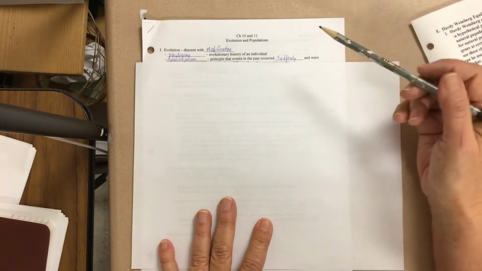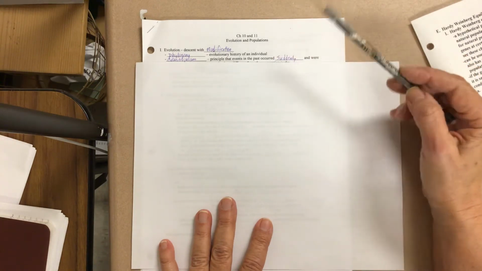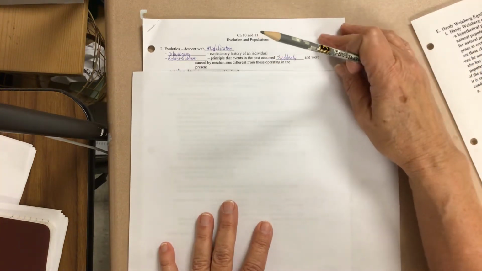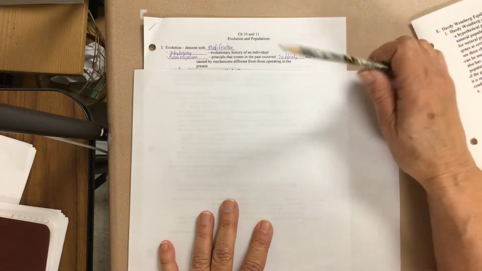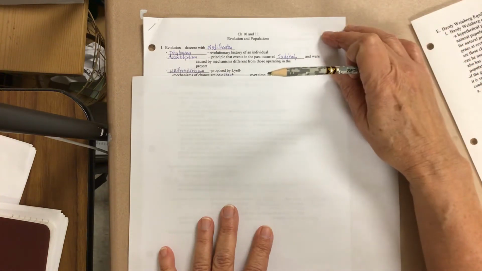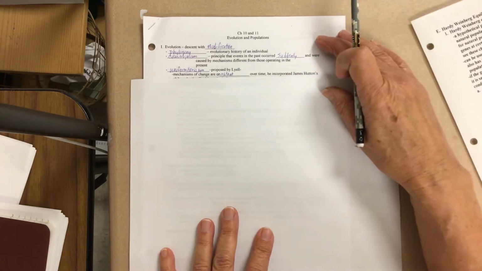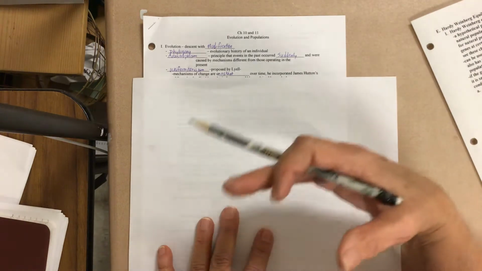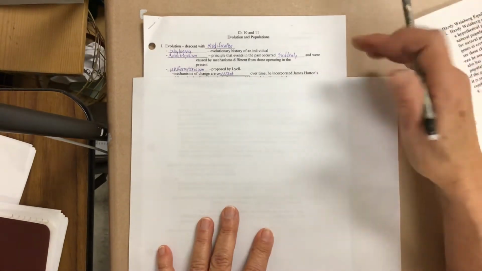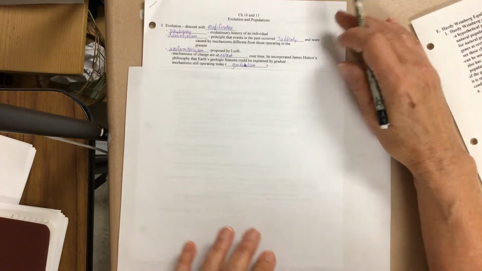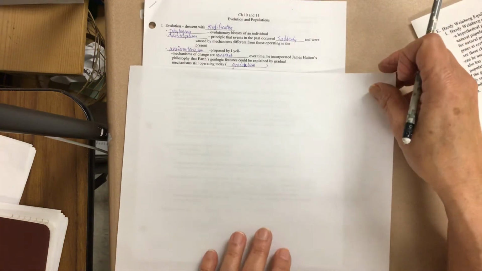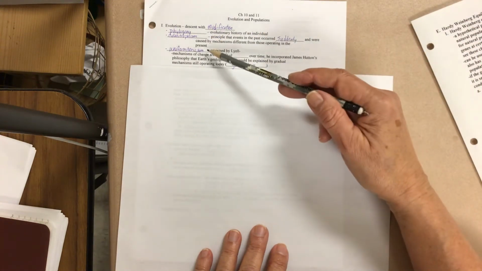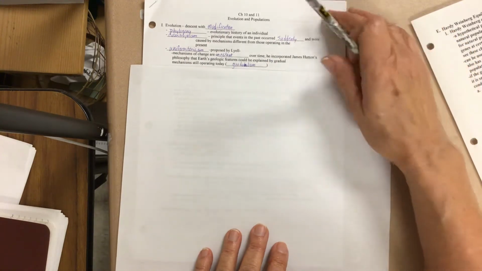Catastrophism is a principle that events in the past occurred suddenly, so some catastrophe happened and were caused by mechanisms different than those operating presently. So that was one of the theories of evolution from a long time ago. Uniformitarianism was proposed by Lyell, and it's a mechanism of change that is constant over time. So there wasn't a sudden event, it's just been a constant mechanism that's affected populations. He incorporated James Hutton's philosophy that Earth's geological features could be explained by gradual mechanisms still operating today, and that is called gradualism. So you have catastrophism, you have uniformitarianism, and you have gradualism.